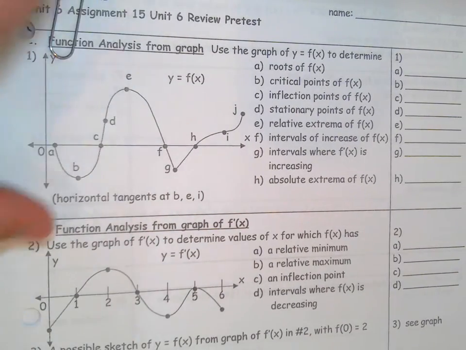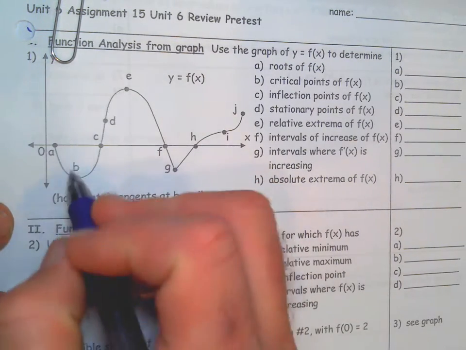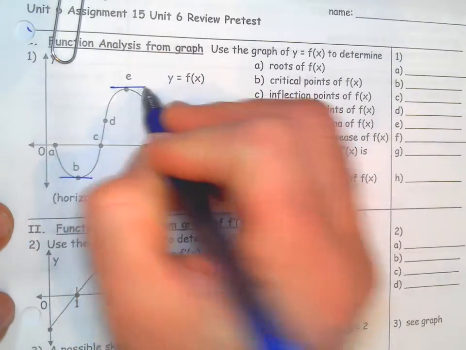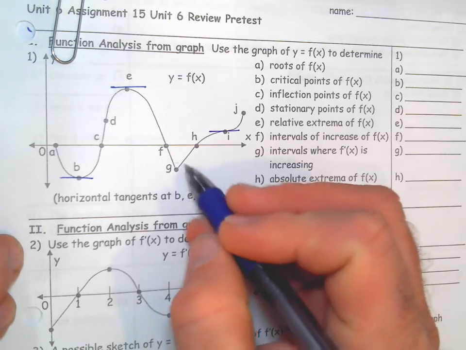You're going to have to do some problems like this, where I just give you a picture of the graph and you identify these special points and intervals. This is about as straightforward as it can get. Horizontal tangents, just clarify what appears to be horizontal tangents are horizontal tangents or something close. That's sort of a corner there.